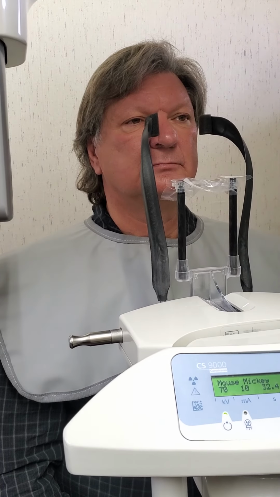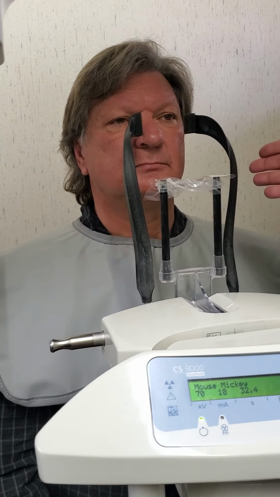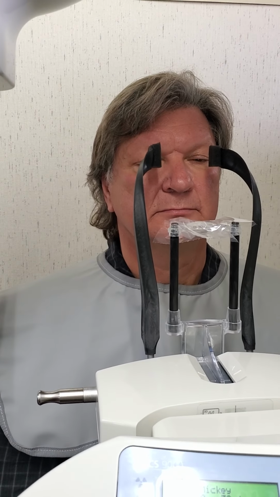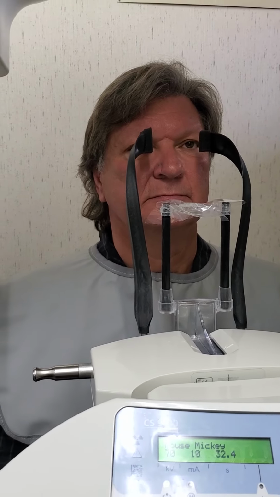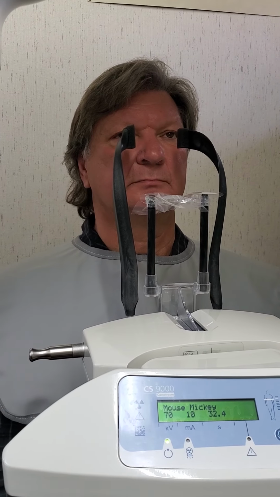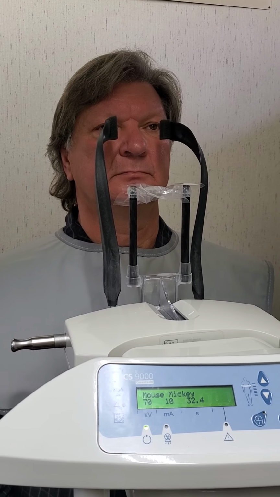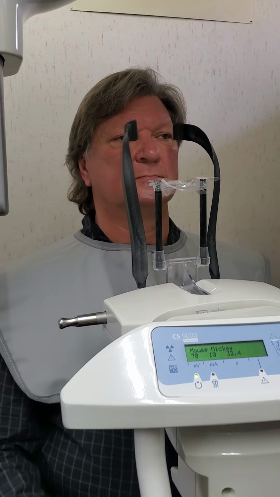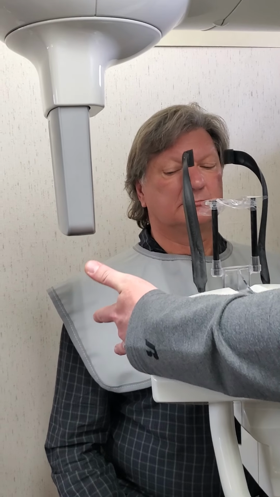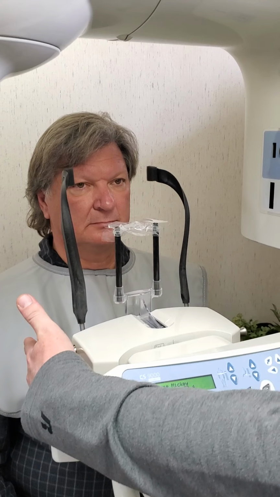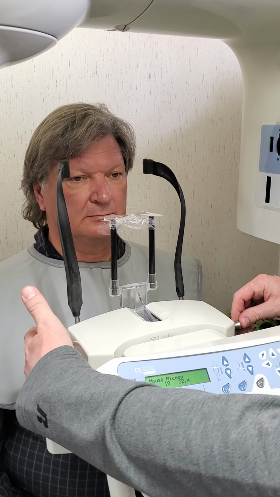So in this case, we're close right now. You see we're close. So we'll have to still position this a little bit higher. What you want to do is have your patient sit up as tall as they can, drop their shoulders down. Okay. Then we're going to press these guys to open the temple rest.